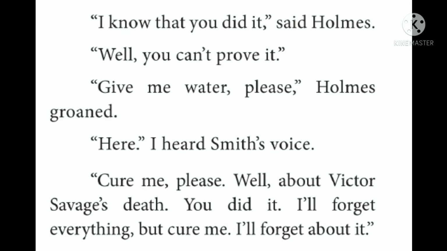Here, Holmes blamed Smith as the murderer of his own nephew, Victor Savage. Smith was confident that no one could arrest him for killing his nephew as there was no proof.